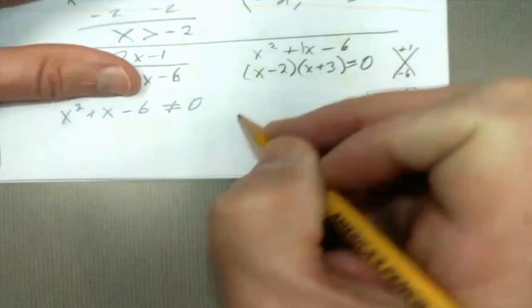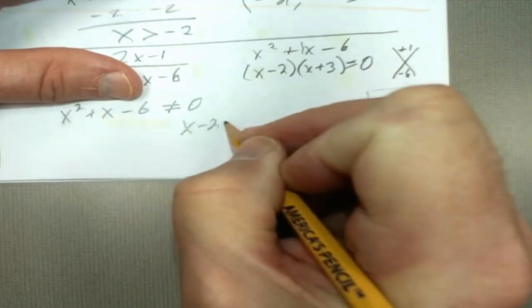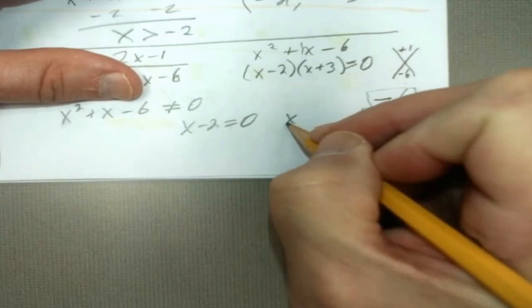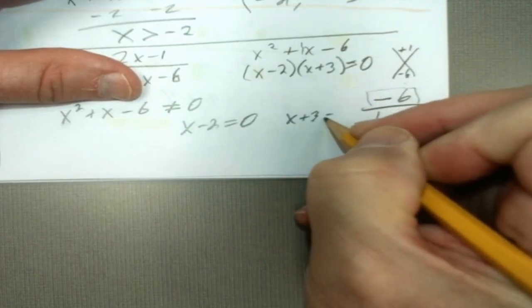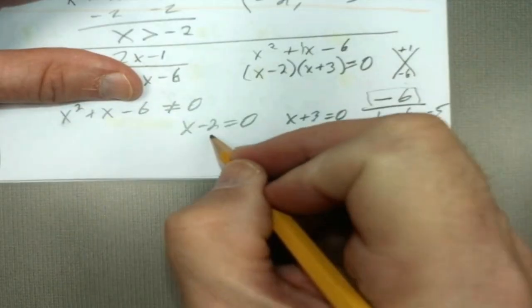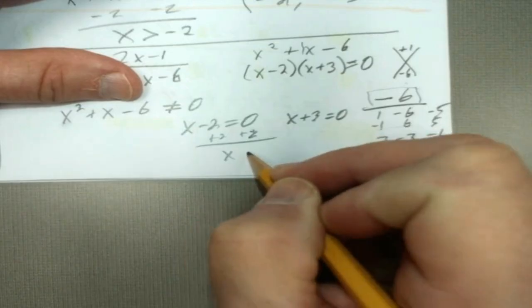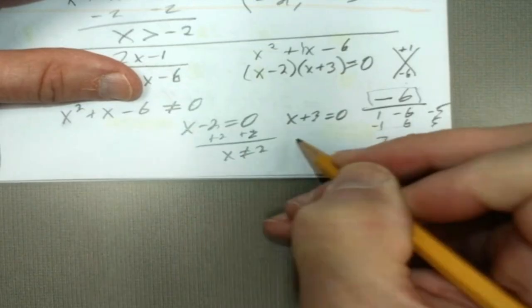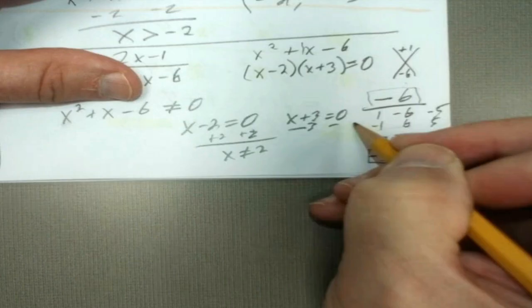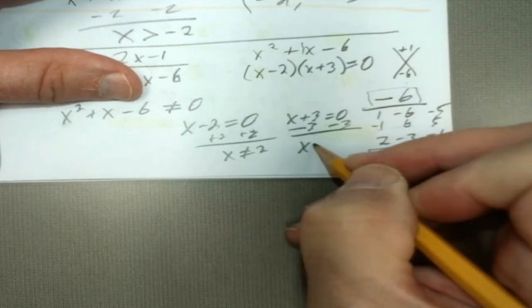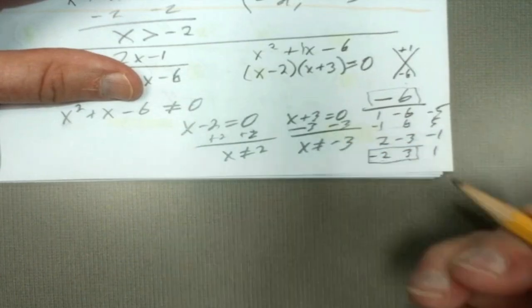So that means if x minus 2 equals 0 or x plus 3 equals 0, so add 2, x cannot be 2. Minus 3, x cannot be negative 3.